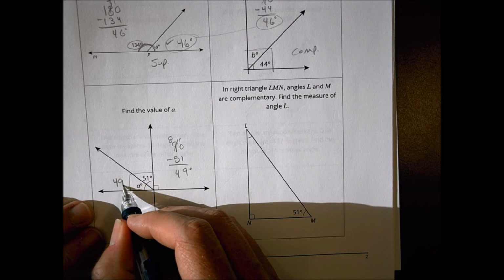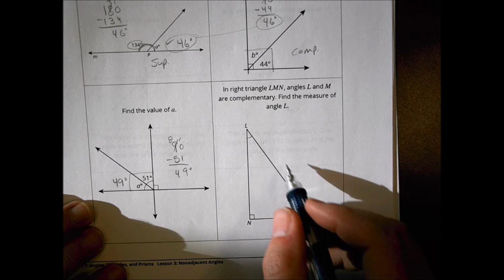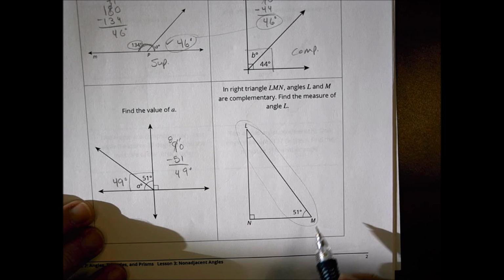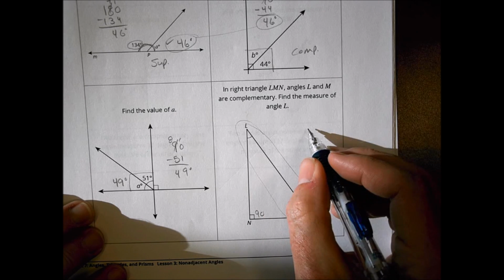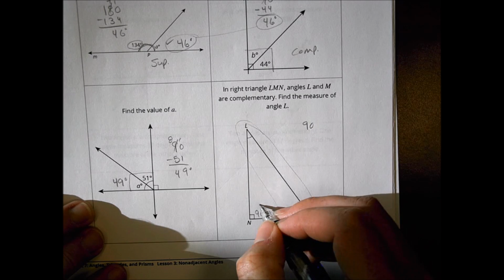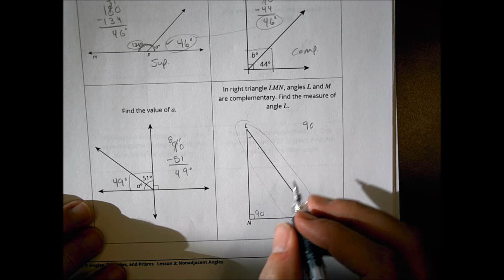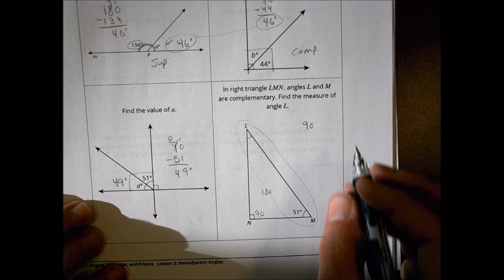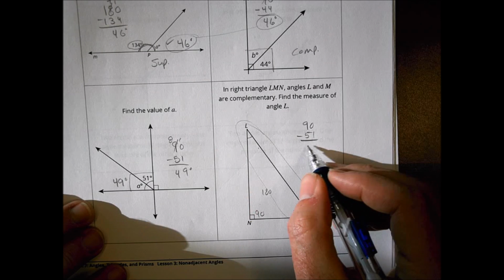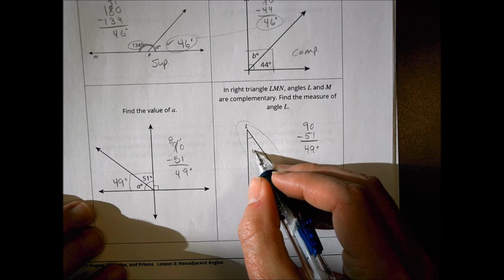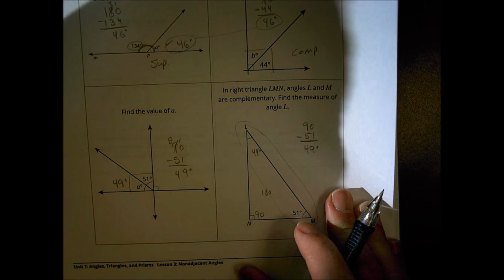A right here. And because I have a triangle, these two angles combine to make 90. This one already is a 90, and so the other angle measurement is going to be 90 because the sum of the angles inside of a triangle equals 180. So I'm going to have 90 there. So 90 minus 51, again, would be 49 degrees for this missing measurement right there. Let's take a look at the next side.